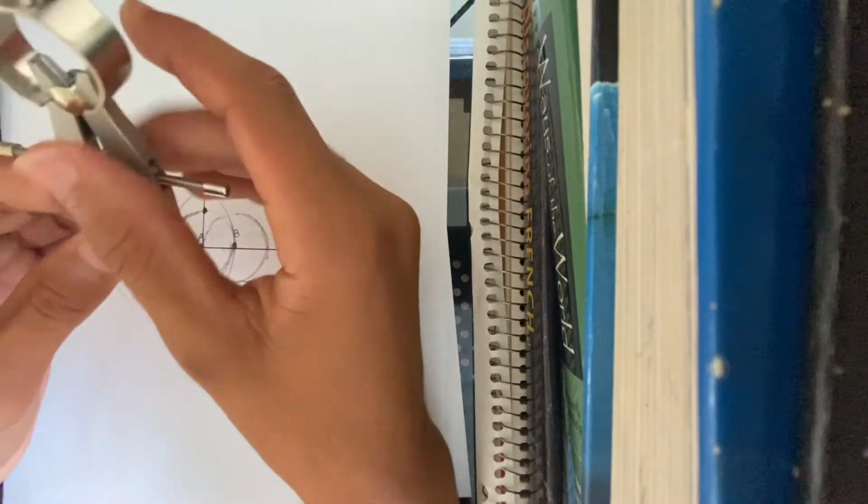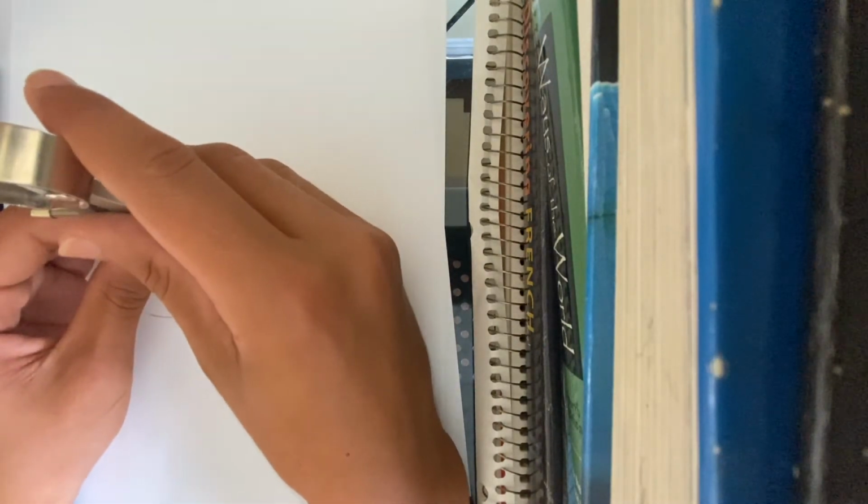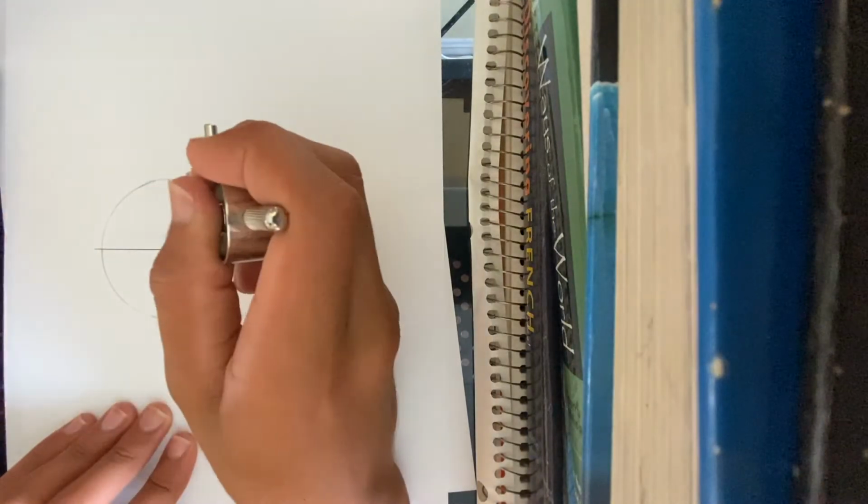That's the first one. Now we're going to start off with our radius being the diameter of circle B, just around there. And we'll start off by going around.